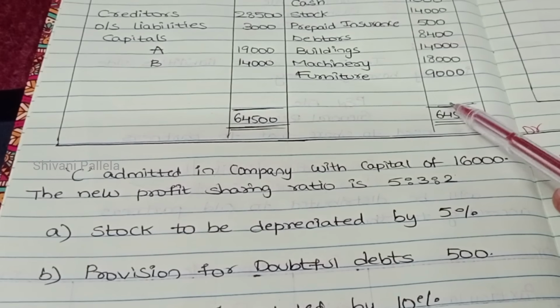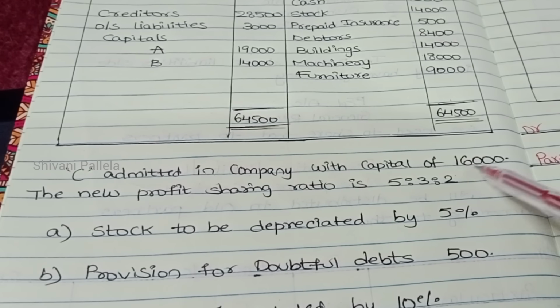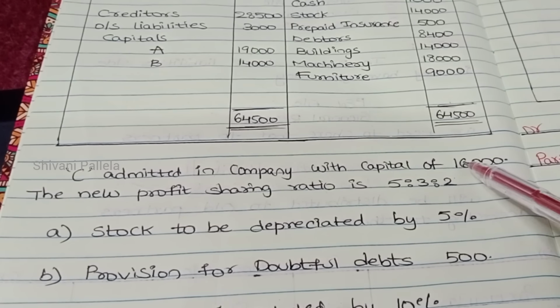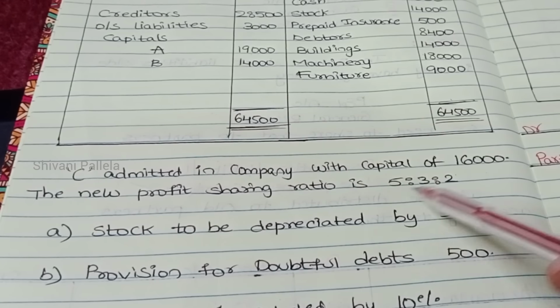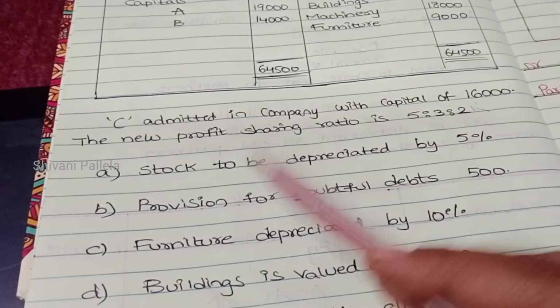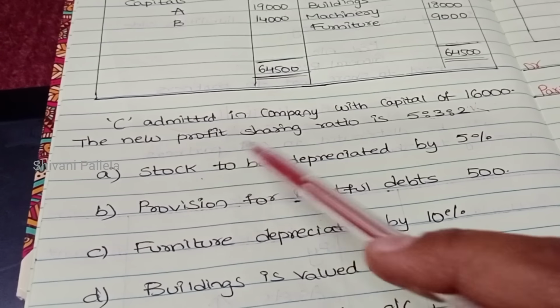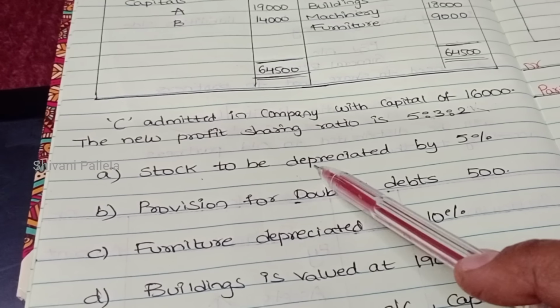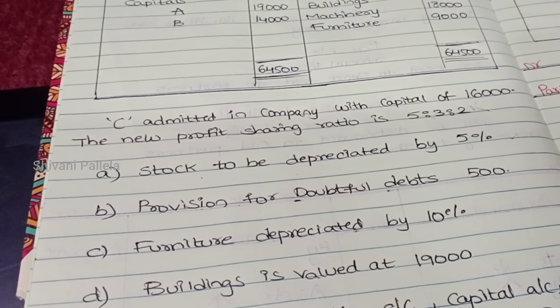C is admitted into the company. Okay, and how much has he brought as capital? 16,000. The new profit sharing ratio is 5:3:2. This is not important for us. And here, adjustments. Stock is an asset. Stock is depreciated. Depreciated means decreased, which will come in the revaluation account.